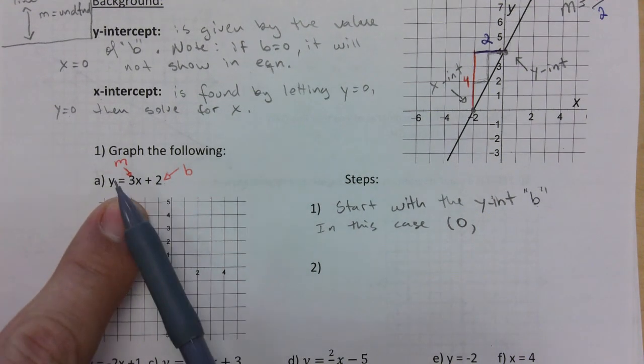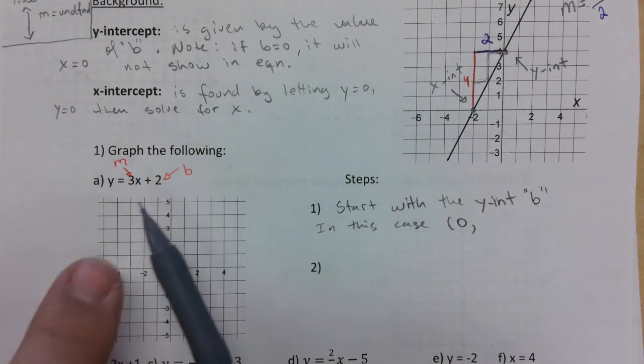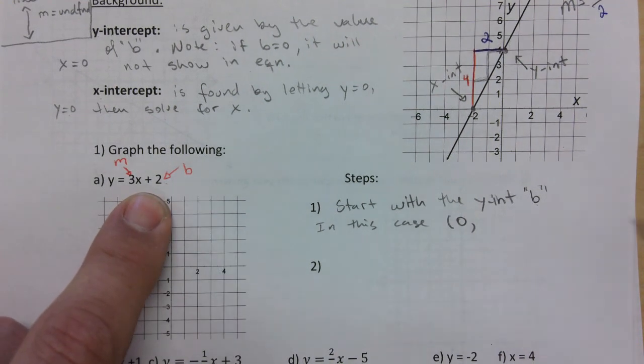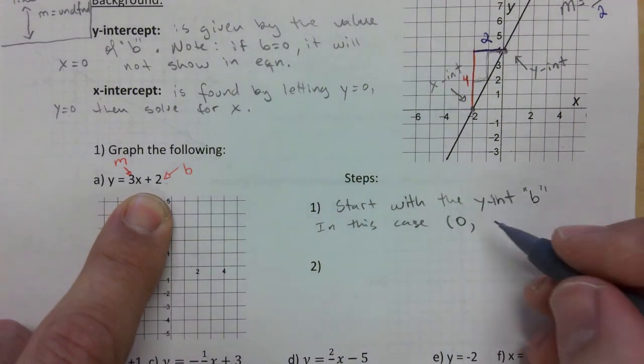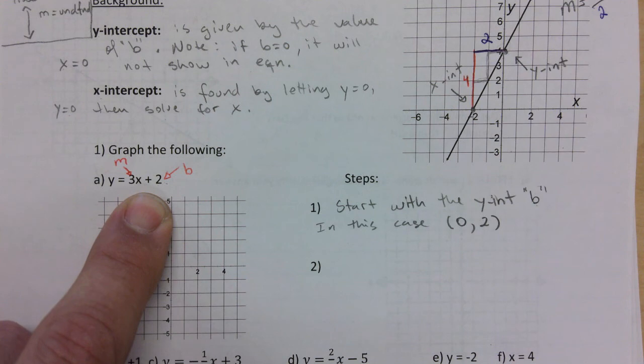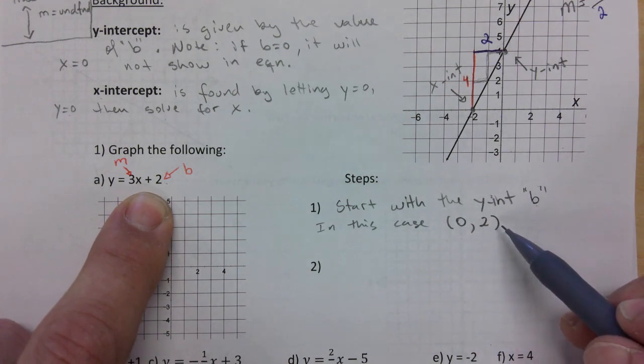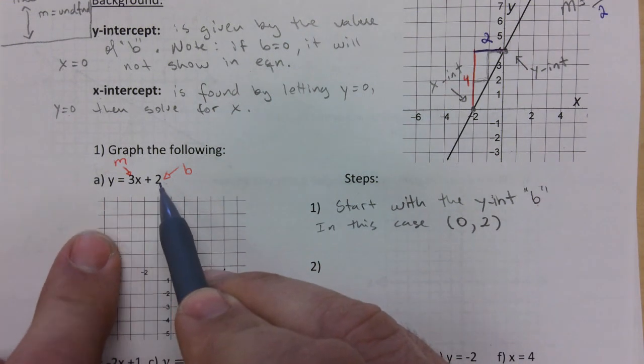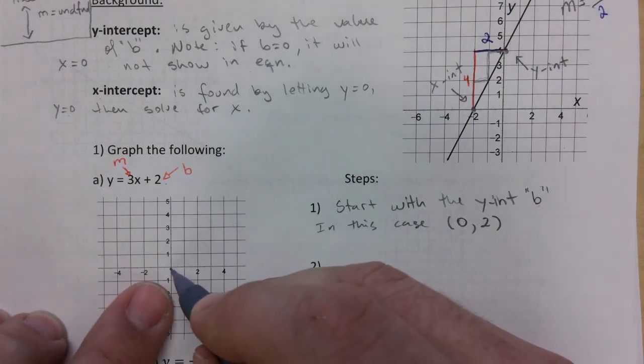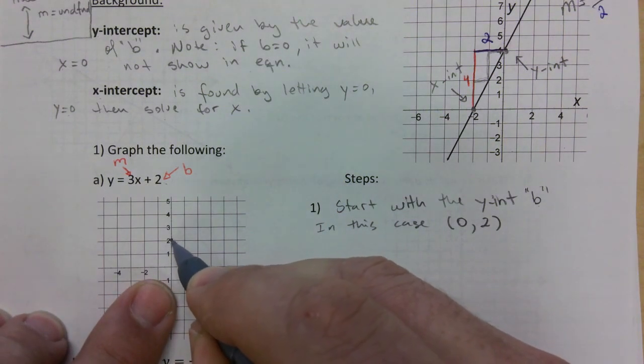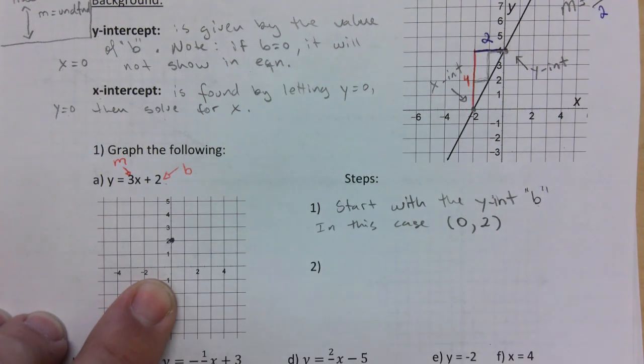Because that's what you want to be looking at. It's like, what does this equation give me? Forget the y and the x, just look at the y-intercept is 0, 2. So we're going to go ahead and identify that. Just look at the 2. It's plus 2, so where is that? That would be right there. So make a big dot right there, a big mark right there.